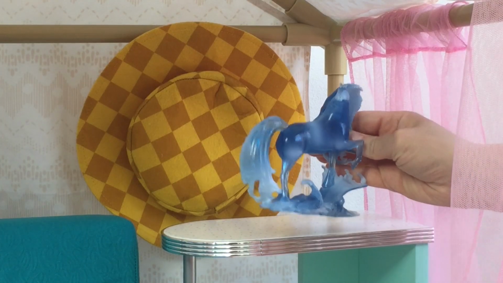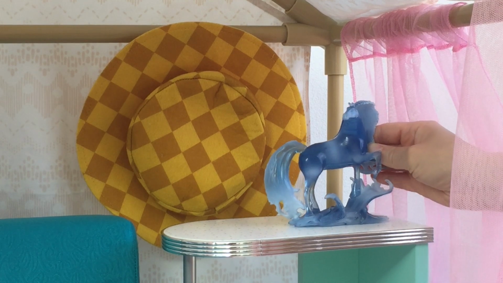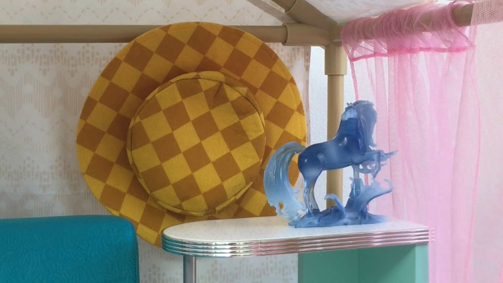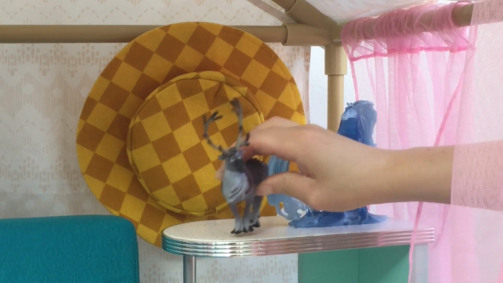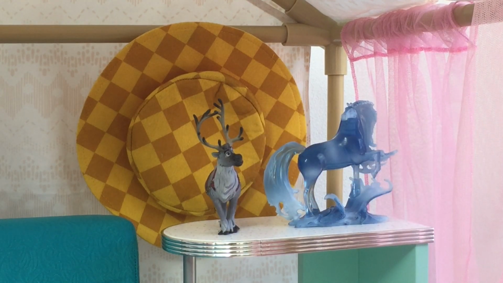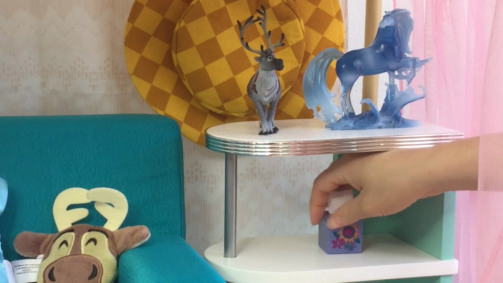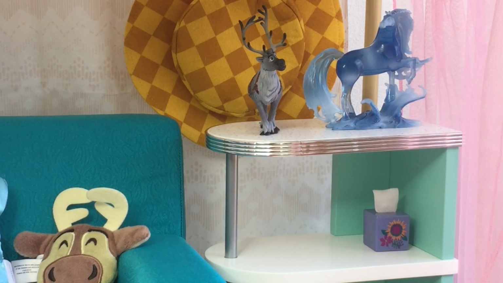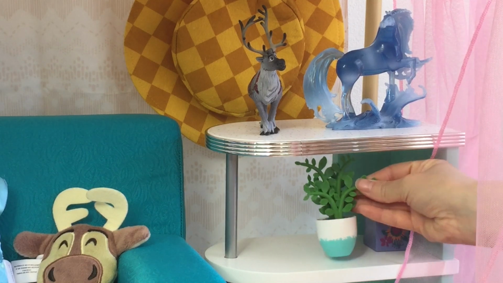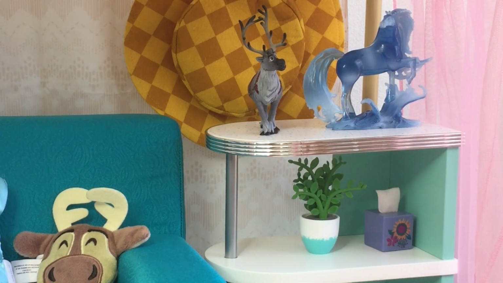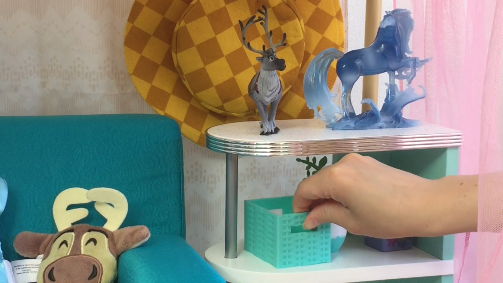We do also have a few accessories to add over towards this cabinet. First off we have the Knock from Frozen 2 and Sven as well, and they'll be perfect decor items for the top shelf. As for the second shelf, we have a tissue box here, and the sunflower design definitely reminded me of Anna's outfit from Frozen Fever. And right in the middle we have a pot plant, and the final item is a storage basket that's teal.